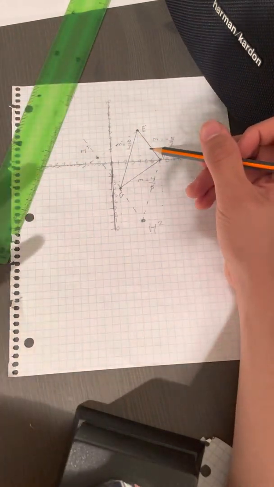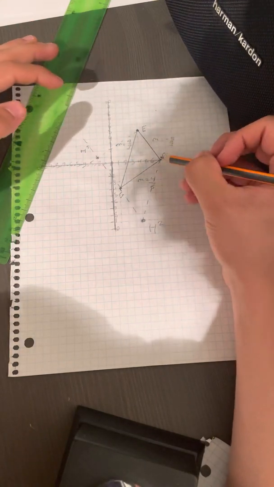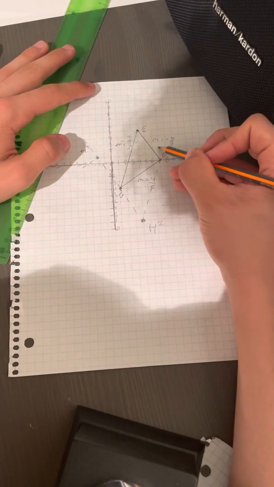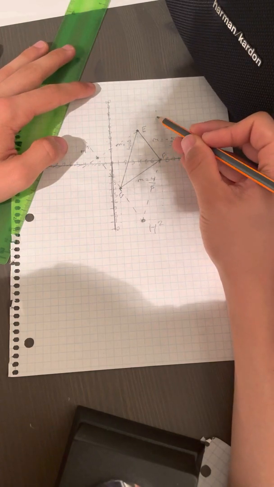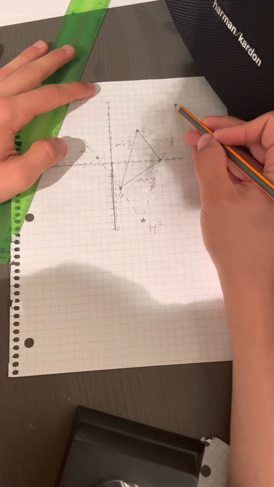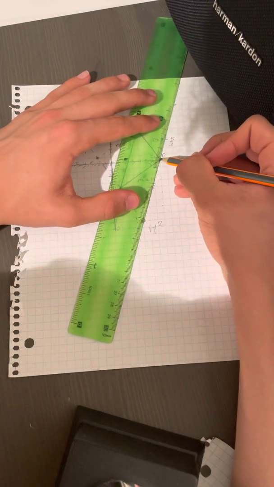Like I said before, this is why we didn't convert it to 3, just so we can use this type of slope to go upwards and get to our exact point. Right here, just draw a dotted line going up like that.